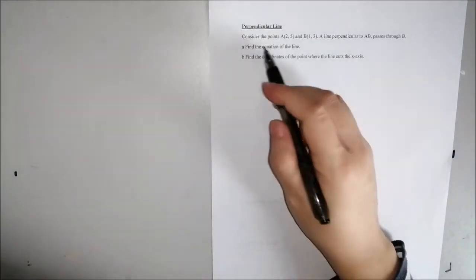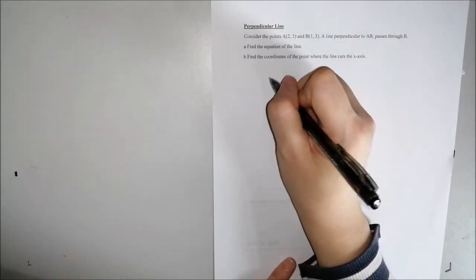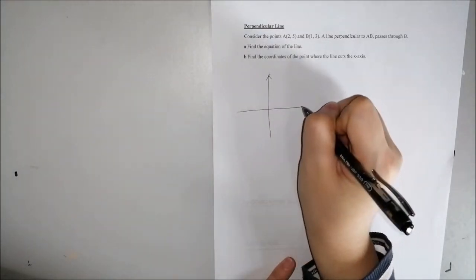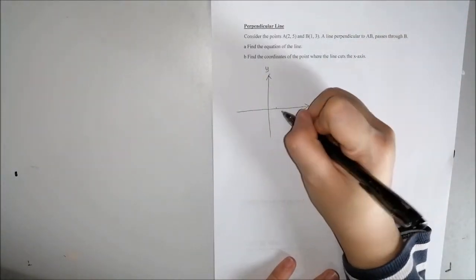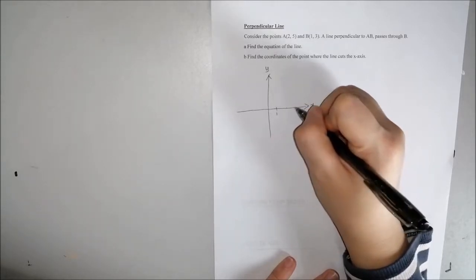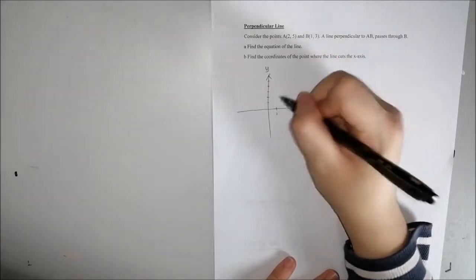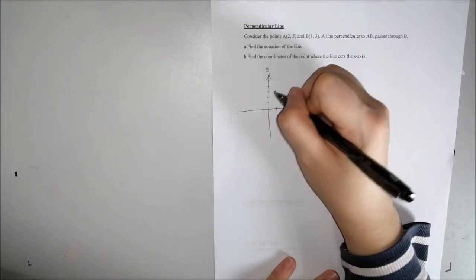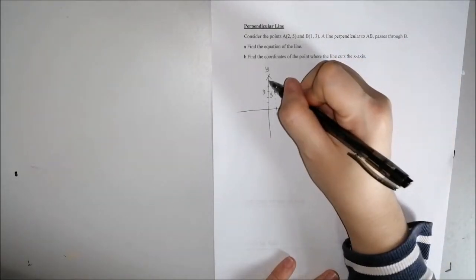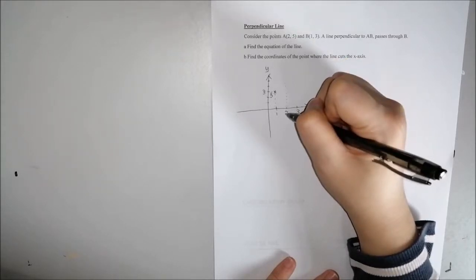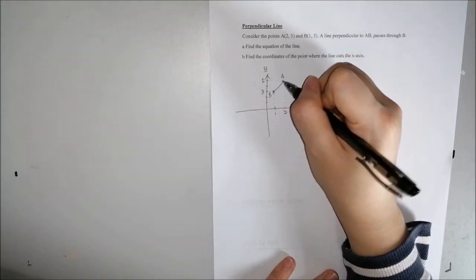Okay, so consider the points A and B. So they didn't draw for you. What we can do, we can draw ourselves. So x, y. A is 2, 5, B is 1, 3. So let's say here is 1, 2, 3. 1, 2, 3, 4, 5. Okay. So 1, 3. 1, 3 here. This is your B. Then 2, 5. This is your A. So draw a straight line.